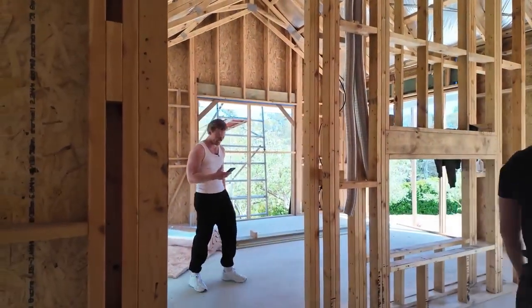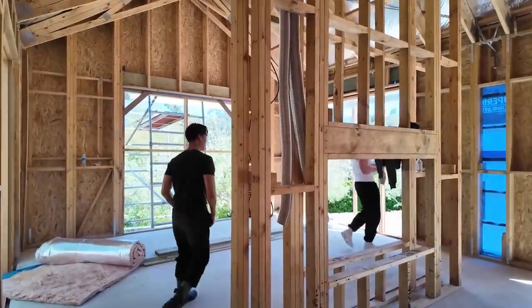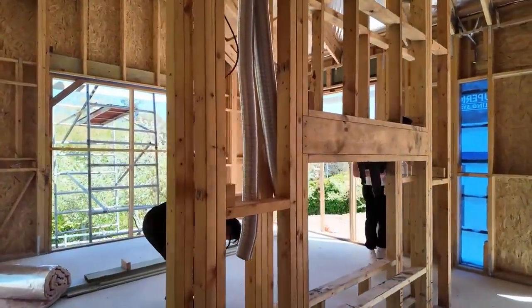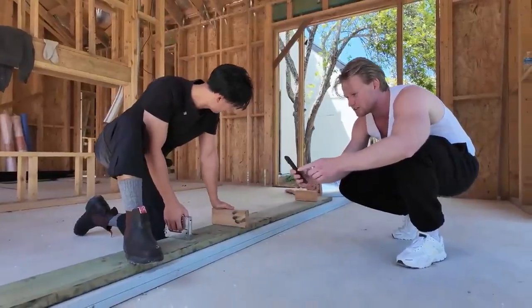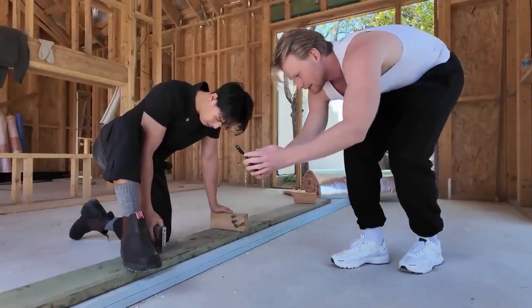Is there a shovel I can pretend to shovel dirt with? Surely they leave something around. Oh, here's a staple gun. No way. Yeah. Put the gun closer to your foot. Yeah. Perfect.